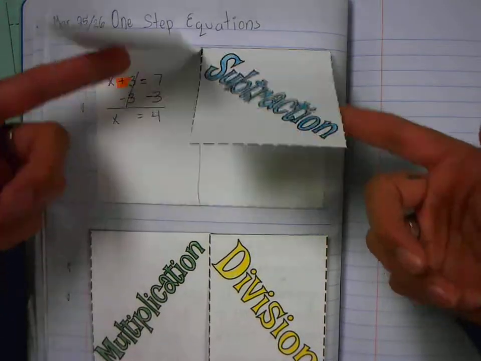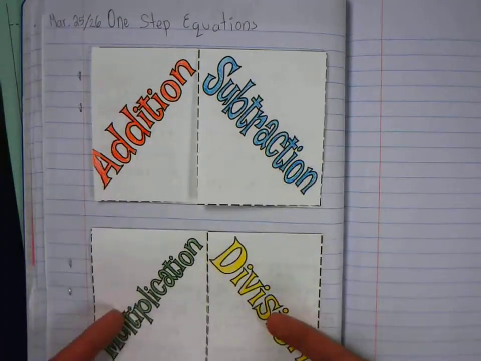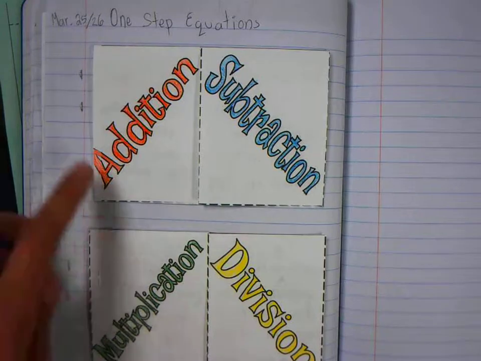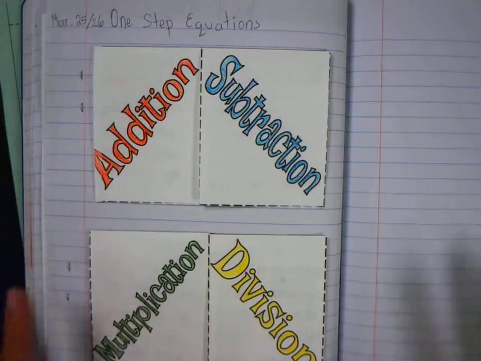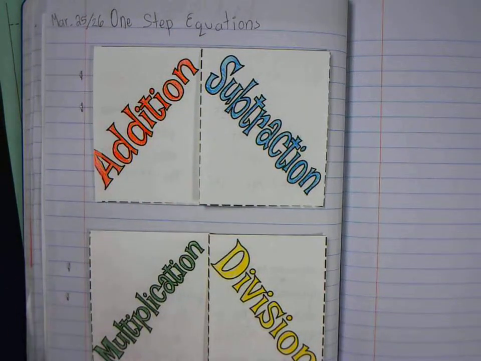So in solving one-step equations, we are actually now going to solve for that variable. Before we were given expressions like x plus 5 equals 10. Well, now we're going to figure out, what is x? What can x be to make the statement true using one-step equations and using inverse operations.